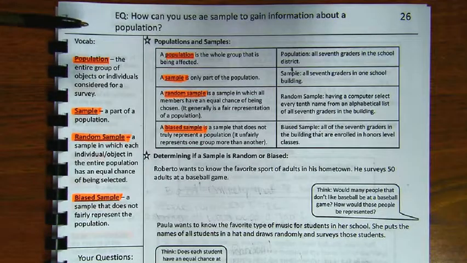All right guys, so our essential question today is how can you use a sample to gain information about a population? Okay, so you guys will notice I've already done a lot of the highlighting for our vocab terms today, so we're just going to go through those to start.